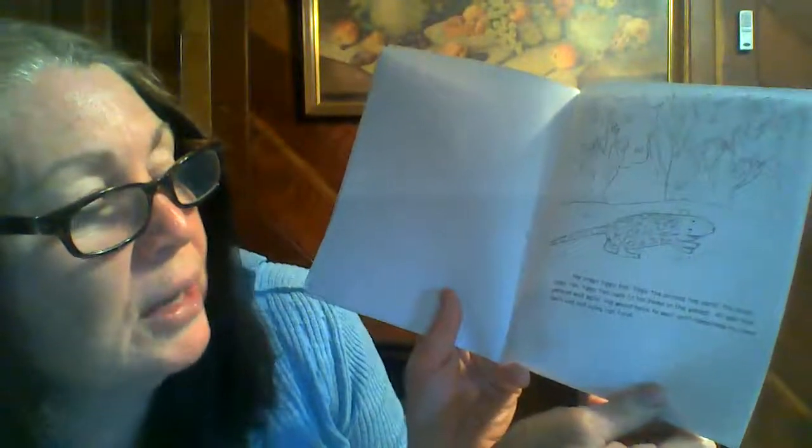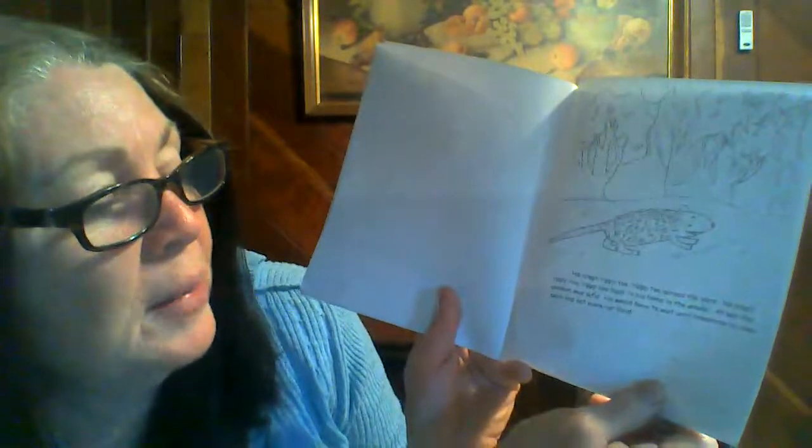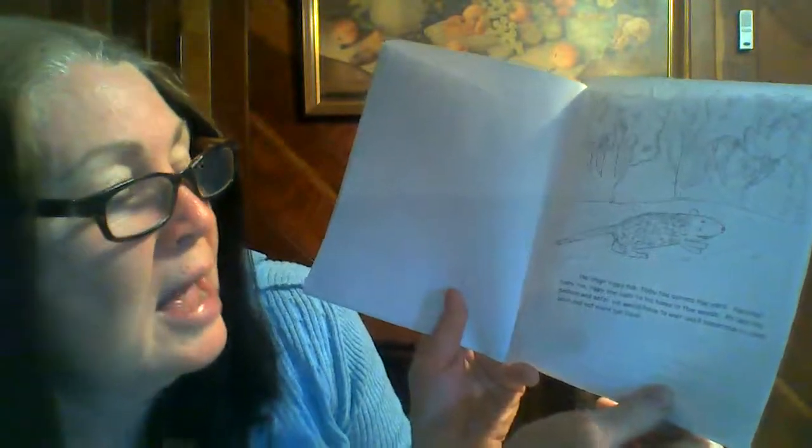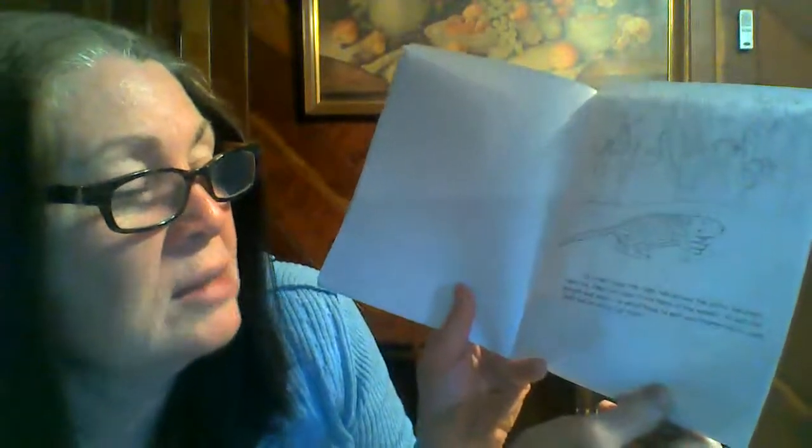He crept tippy-toe across the yard. He crept tippy-toe back to his home in the woods. At last the possum was safe. He would have to wait until tomorrow to come back and eat more cat food.